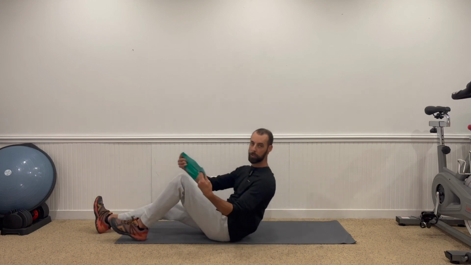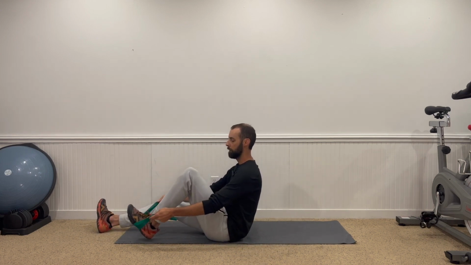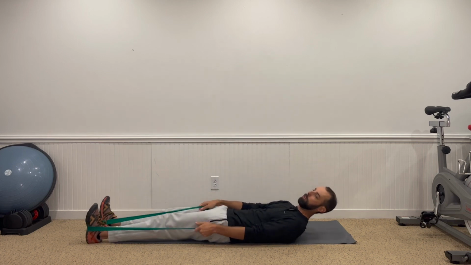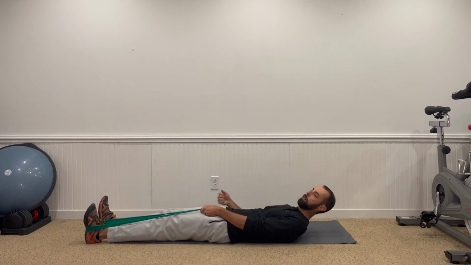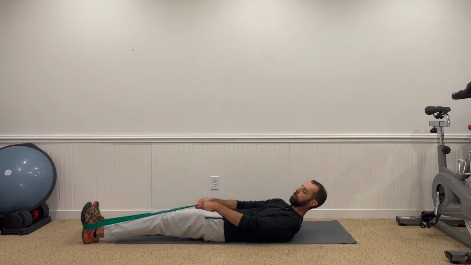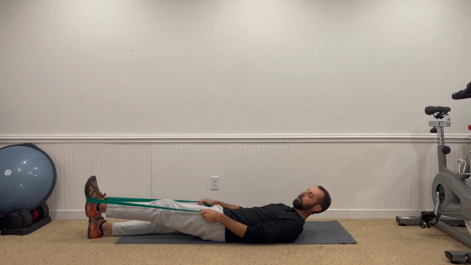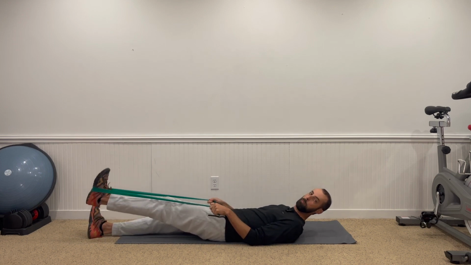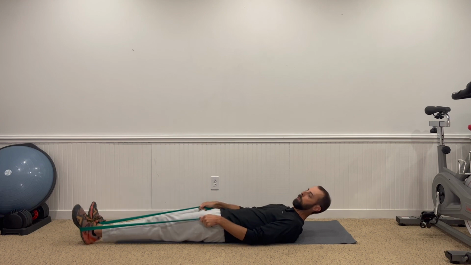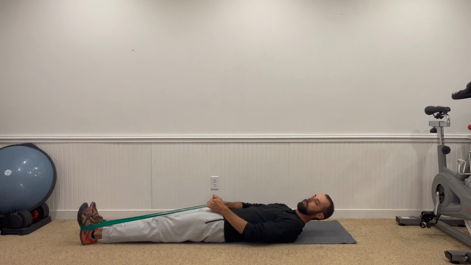And then you're going to take your strap or your band or whatever it is and put it around the bottom of your foot. Some people use a belt. Whatever you have at home is totally fine. And what you want to do is first, you don't want to be pulling your toes up like that, okay? You want to keep your ankle kind of relaxed and use your arms.